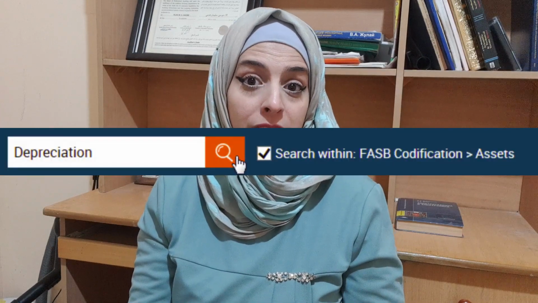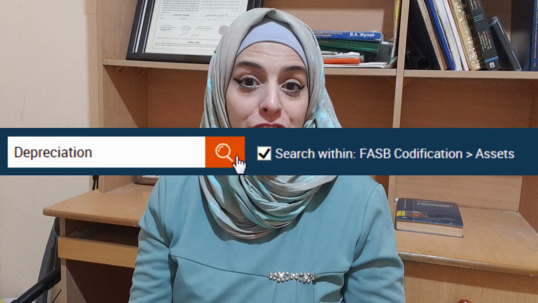You write the keyword and click on this button. The Search Within function will help you narrow down the paragraph within a topic and is a great tool, especially when you already know the particular topic or section that covers the research question. This is the fastest way to find your answer. Because remember, the deeper you go, the better results you get.